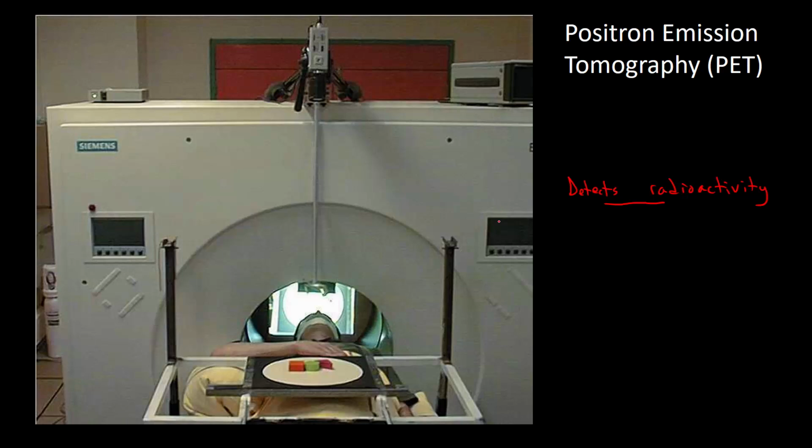Okay? Now, what that means depends. What does it depend on? Well, right now, if we take any of us and pop us in a PET scan, hopefully we'd see nothing. We're not normally emitting radioactivity.